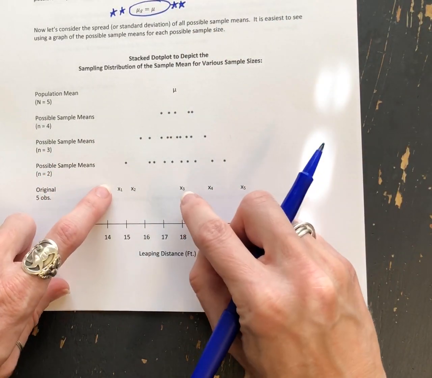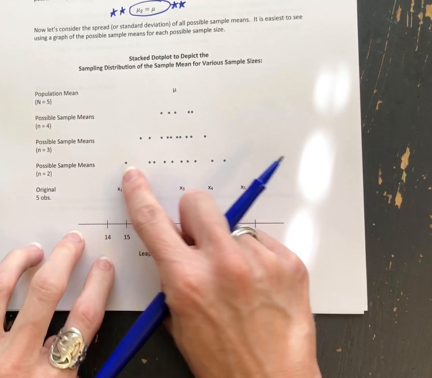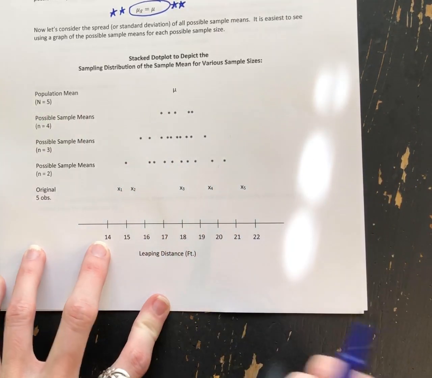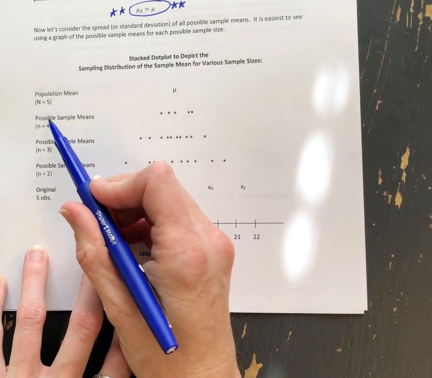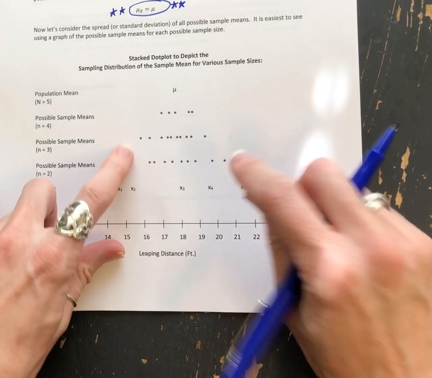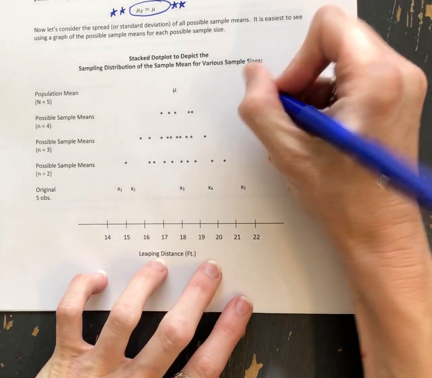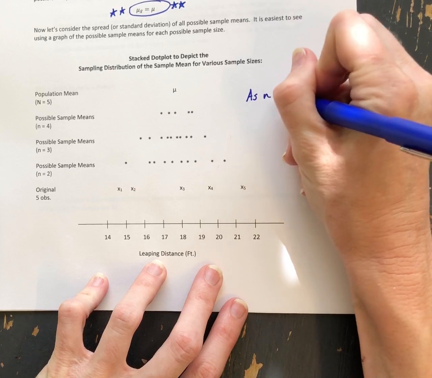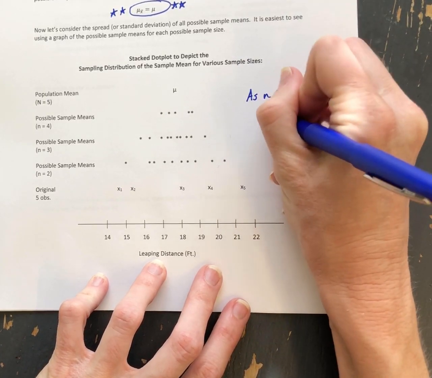And we do that for each possible combination here, and these were the possible sample means for samples of size 2. You'll notice as my sample size increases, what happens with the spread of those possible sample means is it decreases.